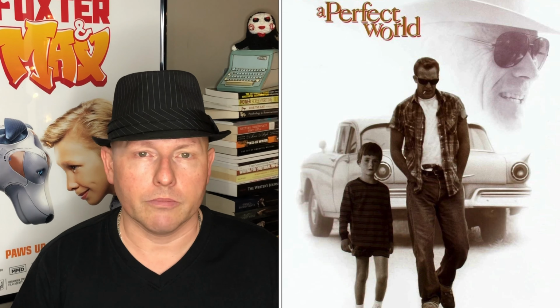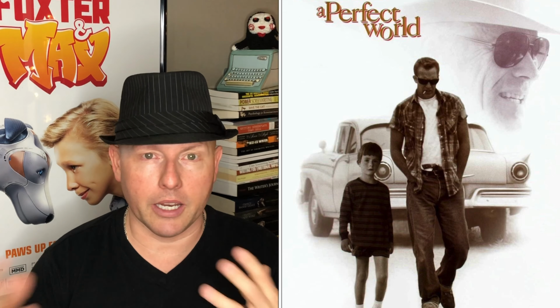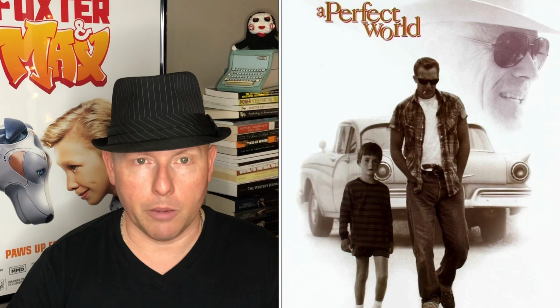In the other example, A Perfect World with Kevin Costner, he is an escaped convict and he's on the run and he kidnaps a young boy to be able to have security and be able to put enough space between him and the law that are chasing him.